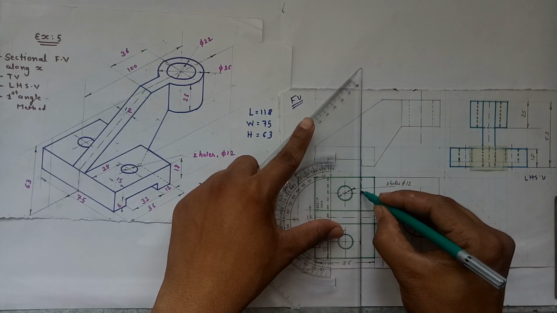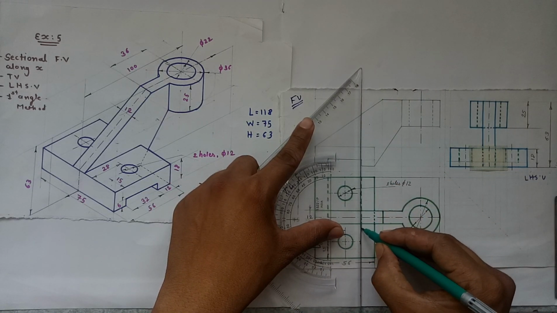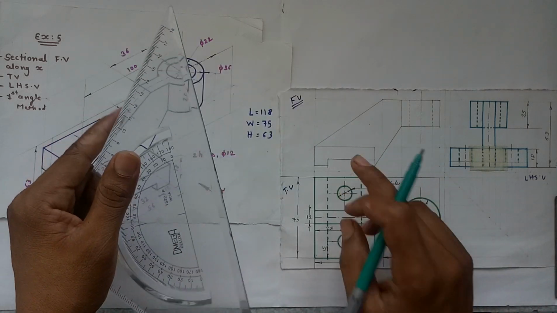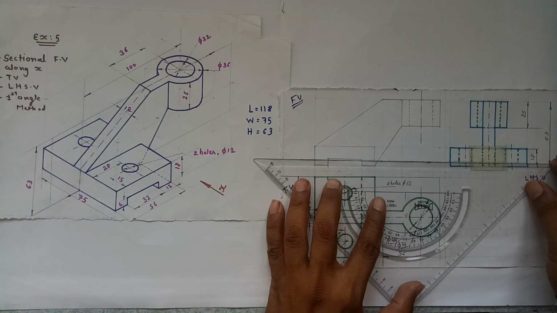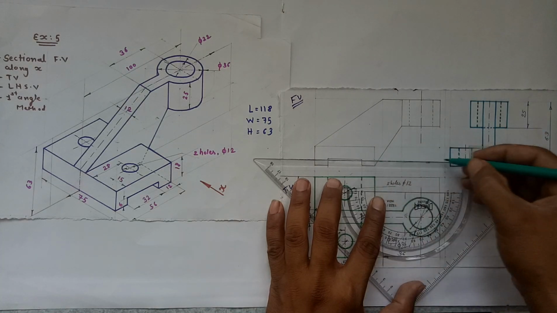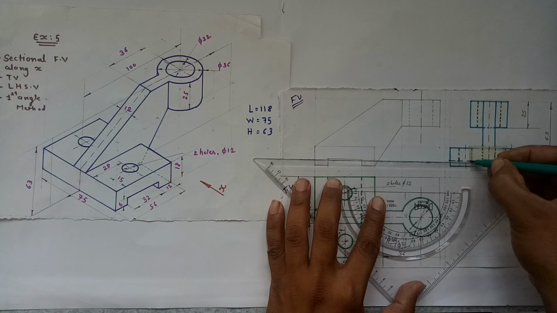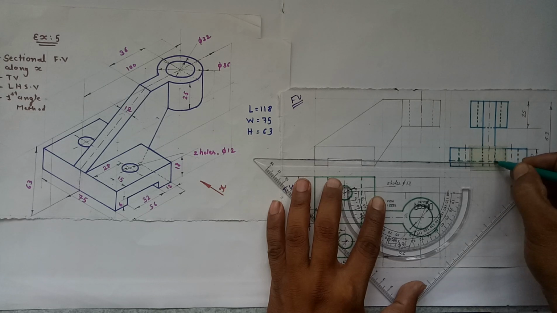Hidden outline of this slot in the top view, and in the left hand side view also it is going to be hidden.